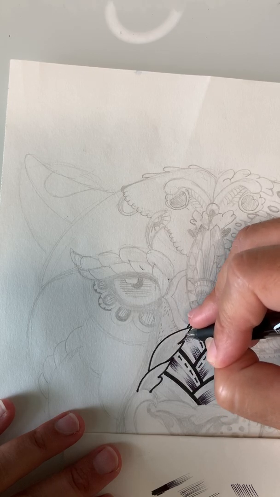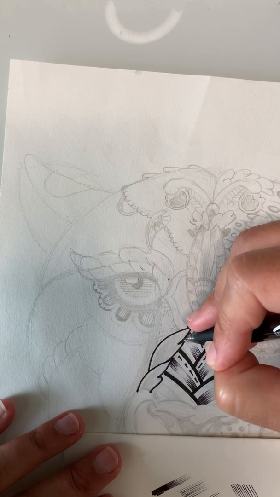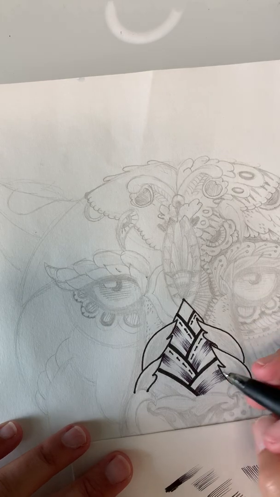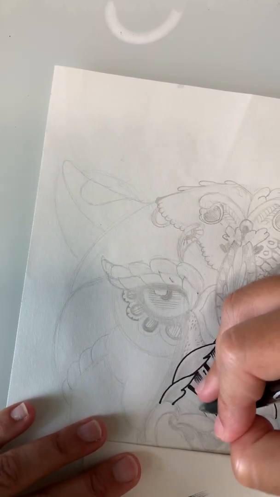So you can see, keeping that open white area there is creating a little highlight. Okay, there's a spot here.